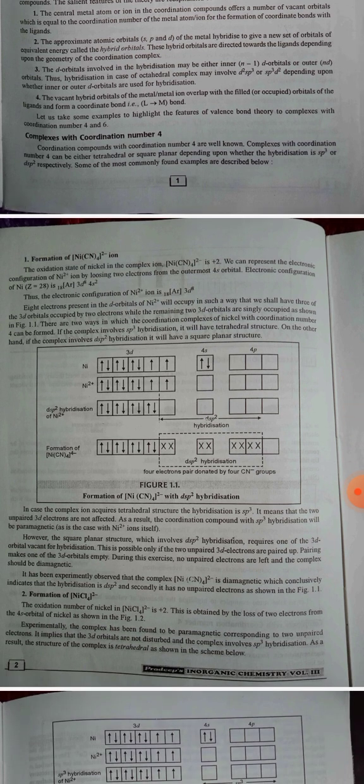Formation of [Ni(CN)4]2-. The oxidation state of nickel in the complex [Ni(CN)4]2- is +2. We can represent the electronic configuration of the Ni2+ ion by losing 2 electrons from the outermost 4s orbital. Electronic configuration of nickel is argon 3d8 4s2. Thus the electronic configuration of the Ni2+ ion is argon 3d8.